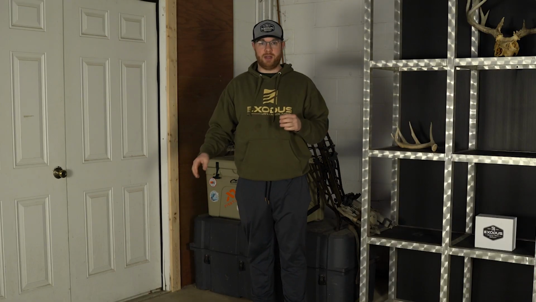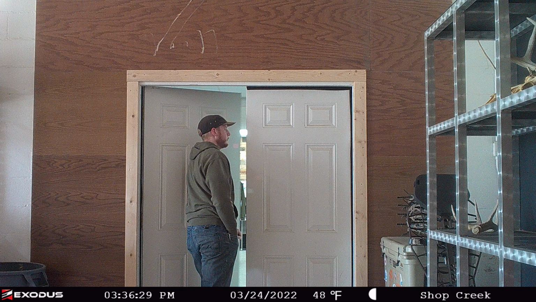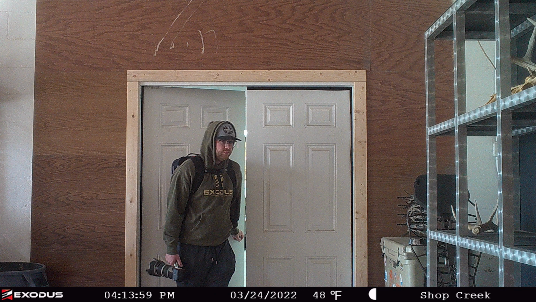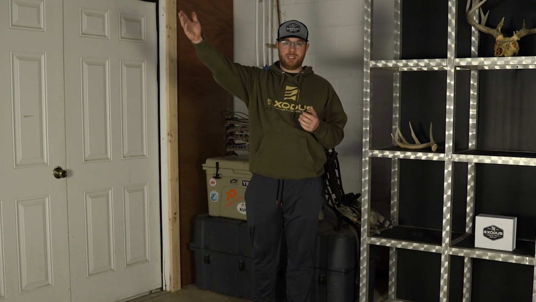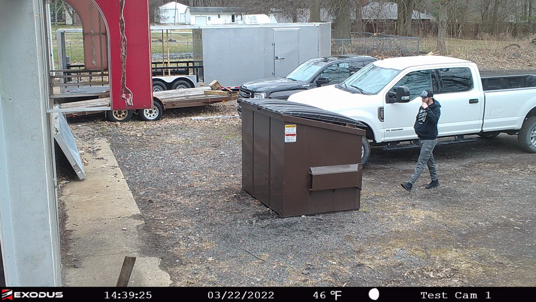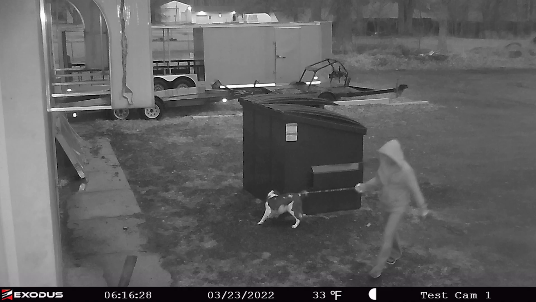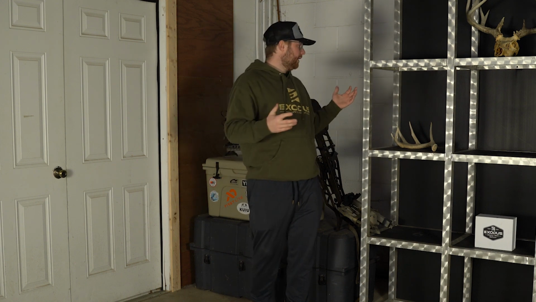So we want to be able to get a picture of someone entering and, even more importantly, exiting. Keeping in mind, we want to get facial features. We want to know who. You have to keep in mind distance with your camera locations. As I mentioned out there, that camera was a little bit too far away from the door to get facial recognition.